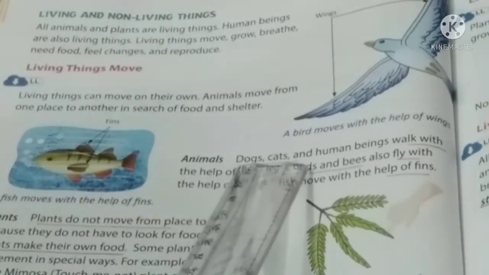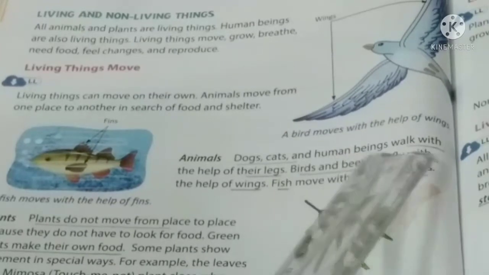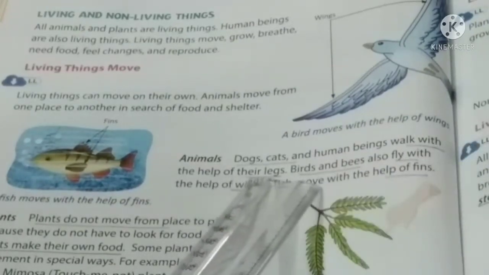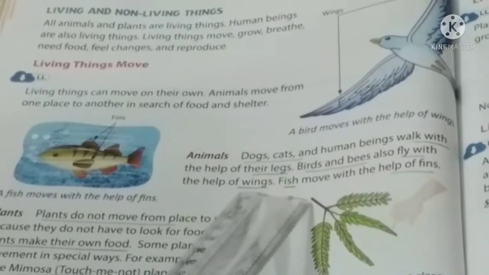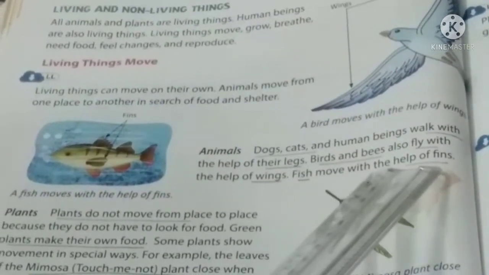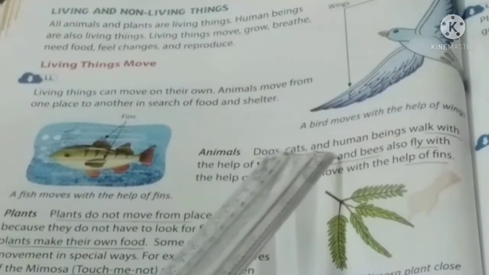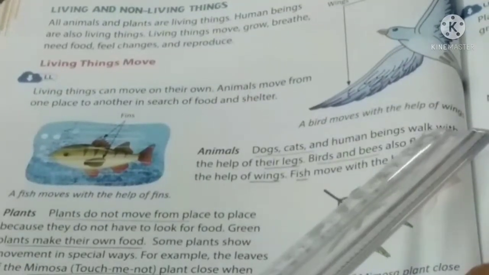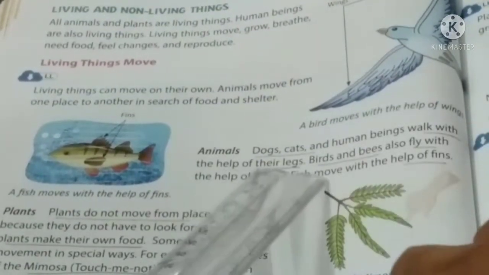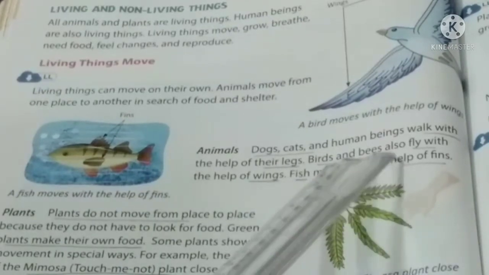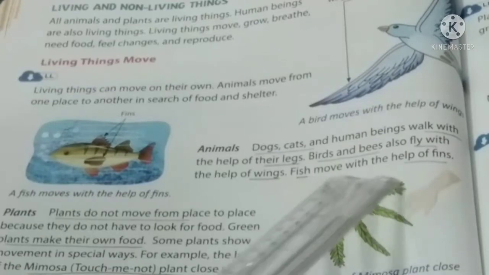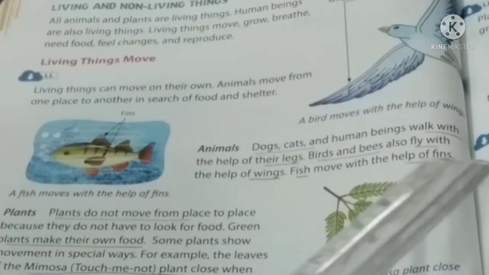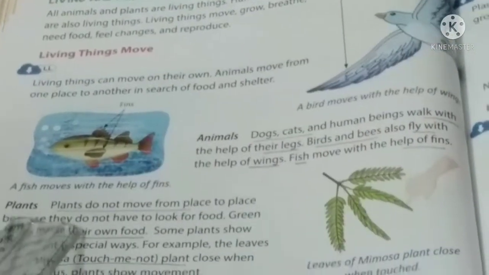Animals. Dogs, cats and human beings walk with the help of their legs. Birds and bees fly with the help of wings. Fish move with the help of fins. Underline these words. Next, plants.